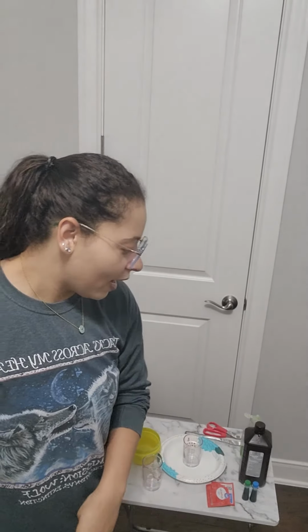As an introduction, the elephant toothpaste lab is intended to be an example of an exothermic reaction. I mentioned this briefly in last week's discussion: exothermic versus endothermic reactions. An endothermic reaction is where heat is absorbed and things become cooler to the touch, versus an exothermic reaction where heat is released, typically in the formation of bonds.